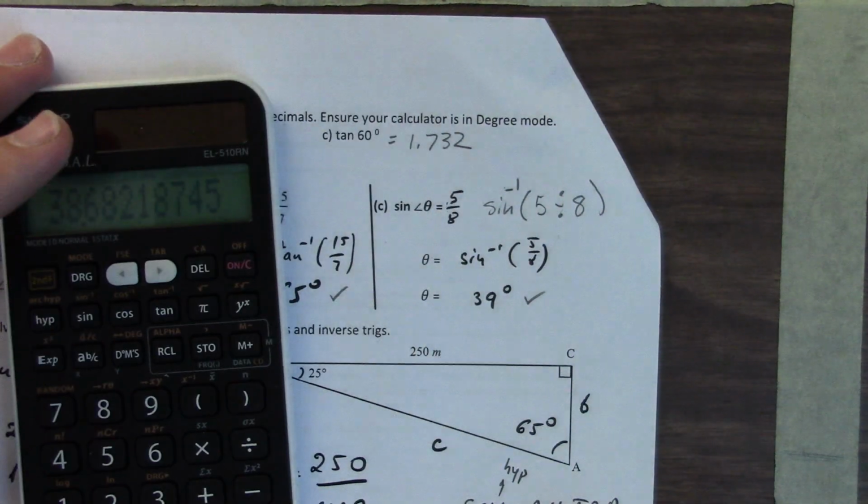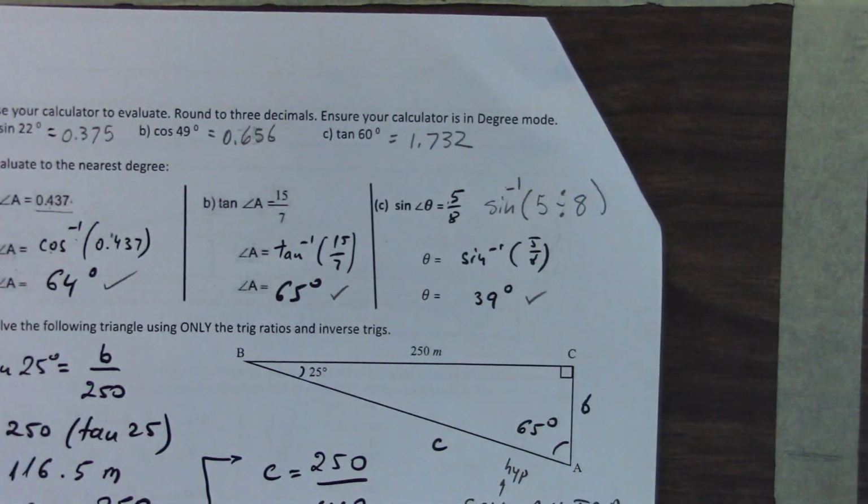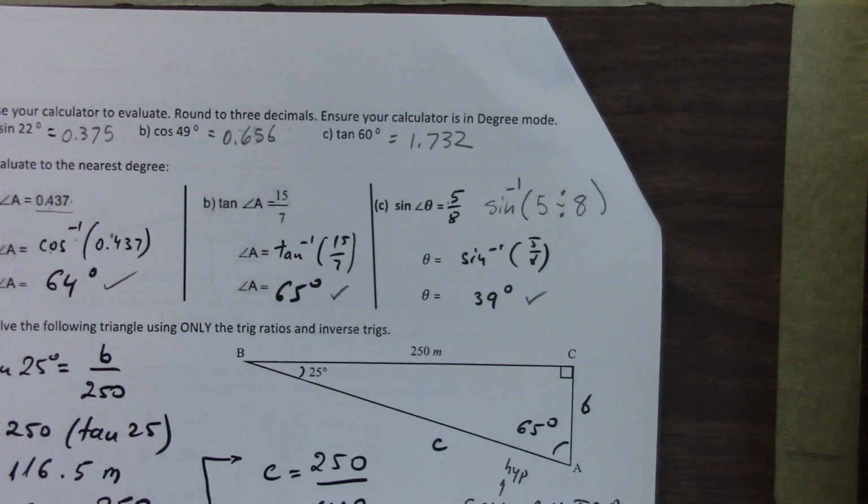That's how I got 38.68, which is 39. So we use inverse to get angles, right? And we use the regular to get the ratio.